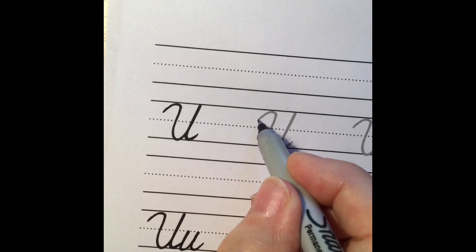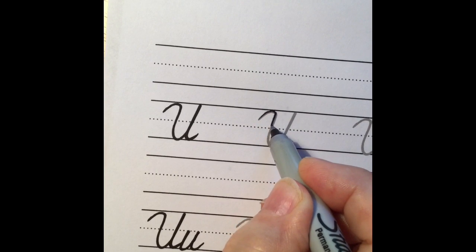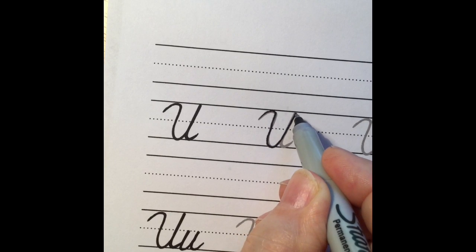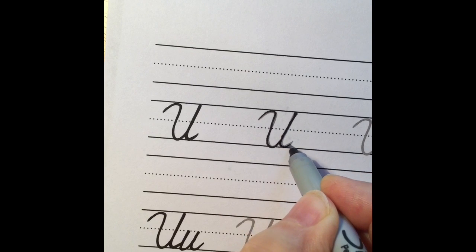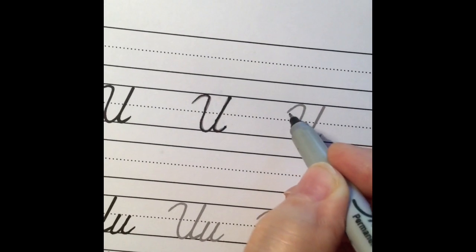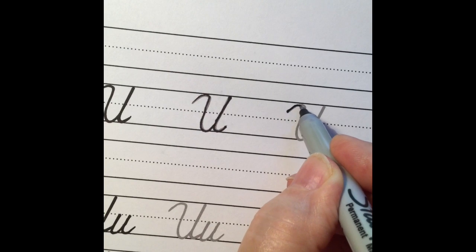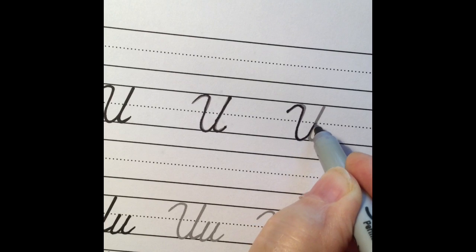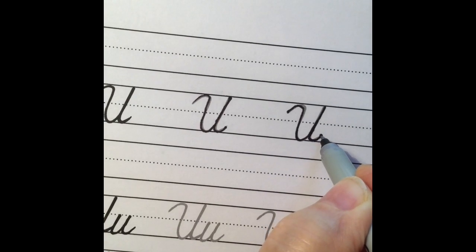So we have overcurve between midline and headline, slant down into a new undercurve, up to the headline, slant down into an undercurve. So the overcurve between the midline and the headline curves on into an undercurve, comes straight down in a slant with an undercurve.